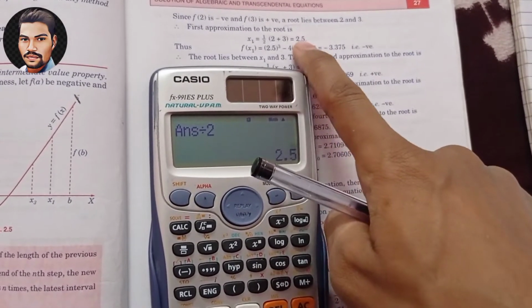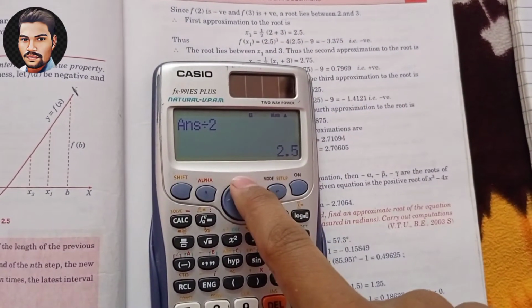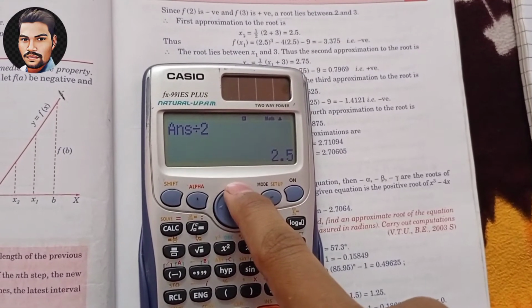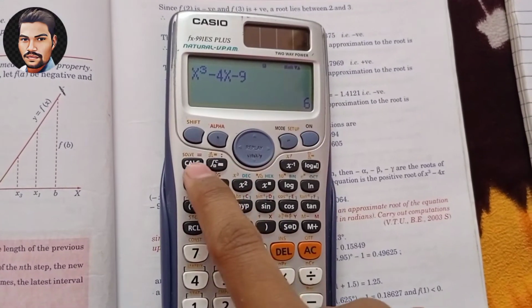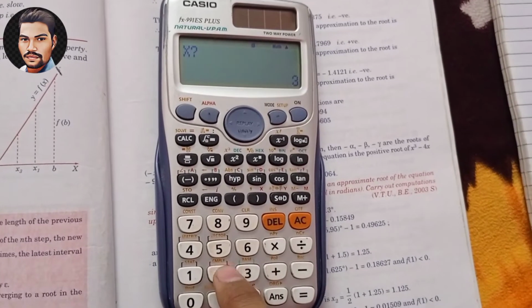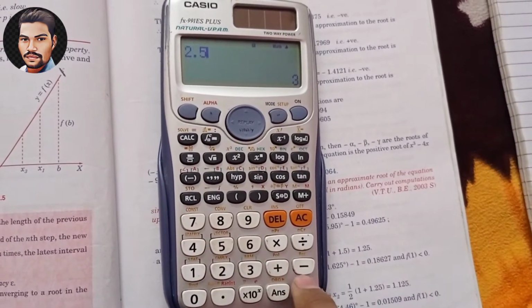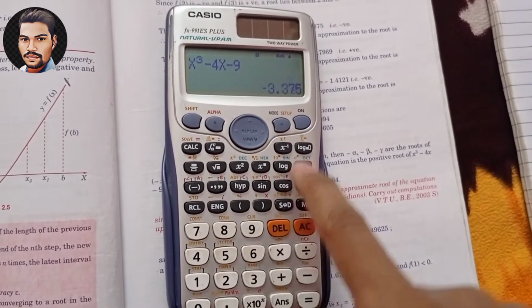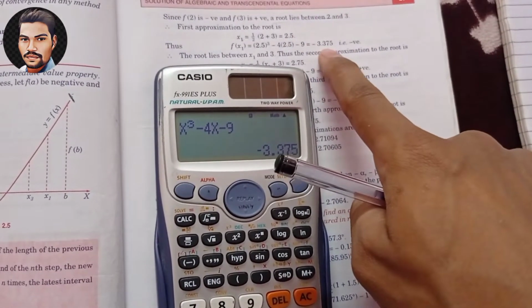Now you have to put this value into the equation. So for that you don't need to write that equation again and again, just go back, press CALC and write that x value. See here, you got the function value as minus 3.375.